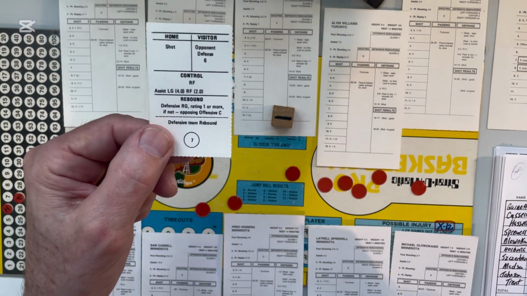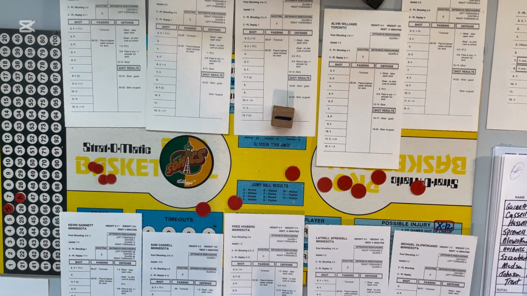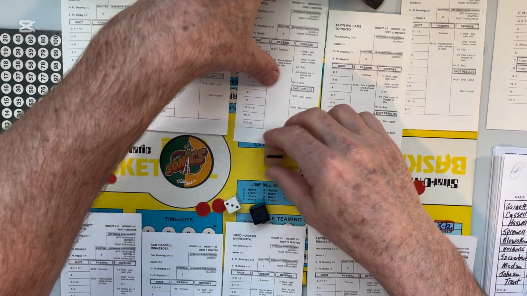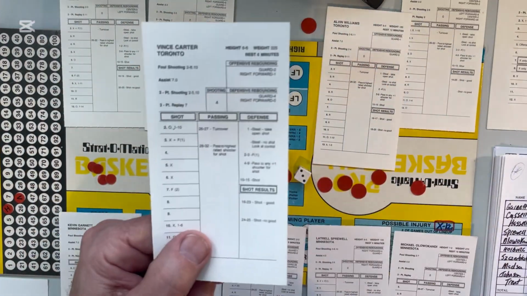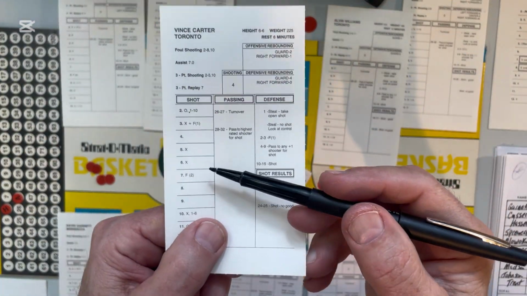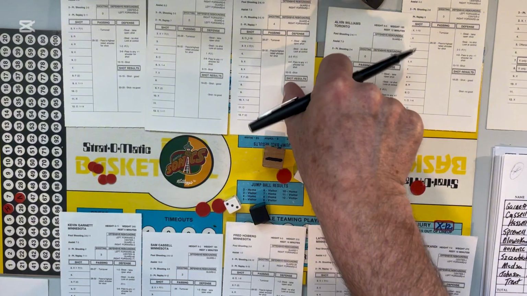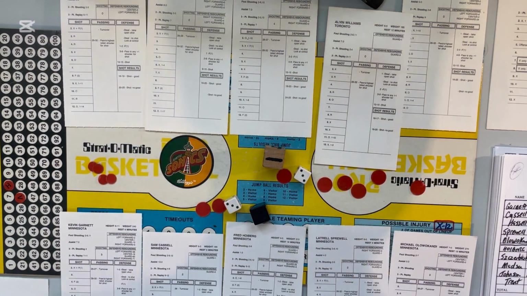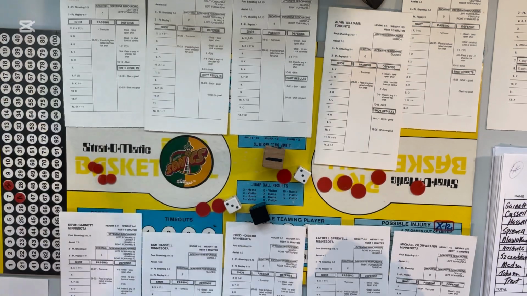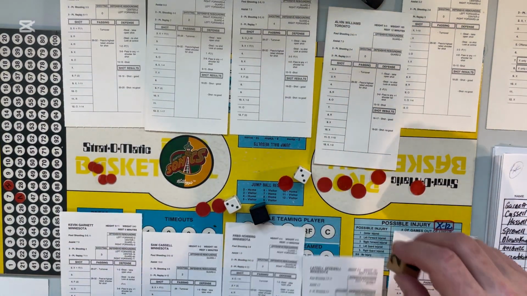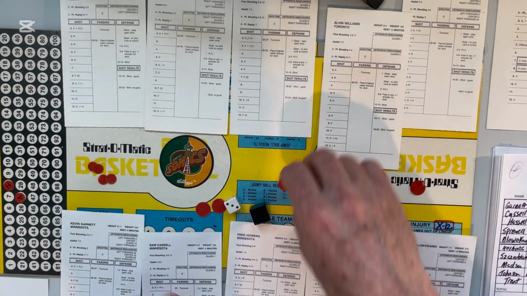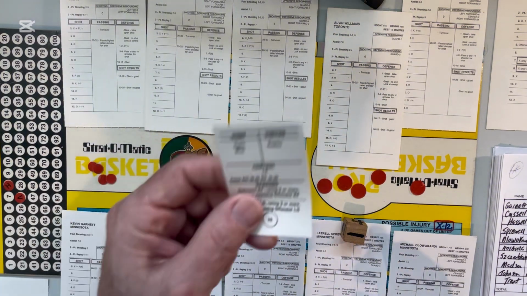So we have a shot for Vince Carter. So Vince Carter's going to shoot, and we have a 6. Take a look at his card on a 6. It's an X, so it is a basket. So Vince Carter sinks one, and it's a basket for the Raptors, and control is going to go to the right forward. So it goes over to Latrell Sprewell. He's got the basketball. He brings it out.